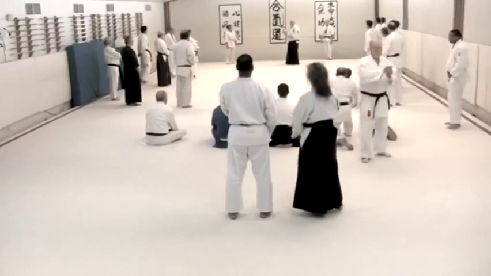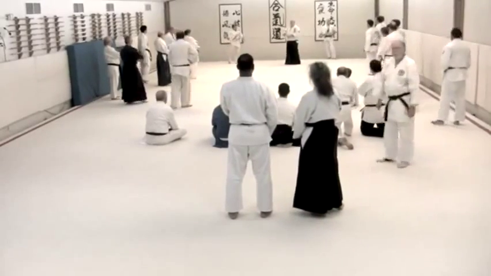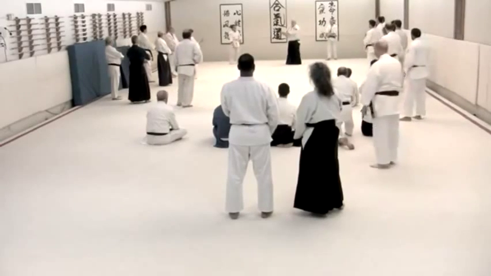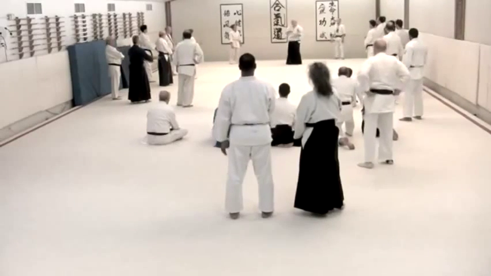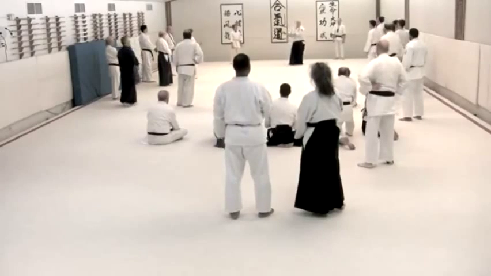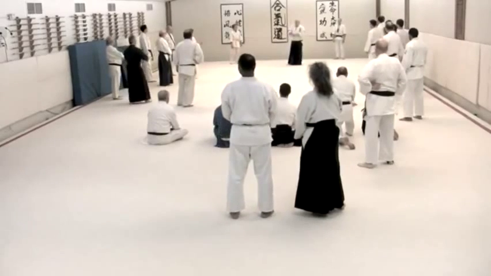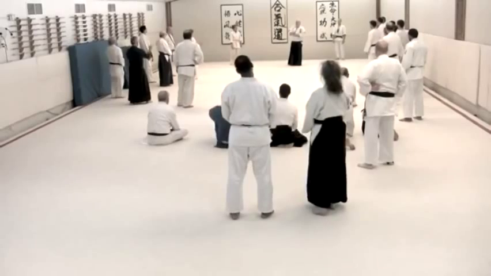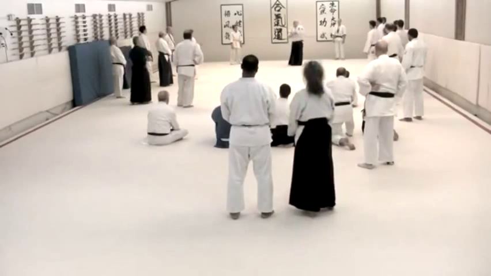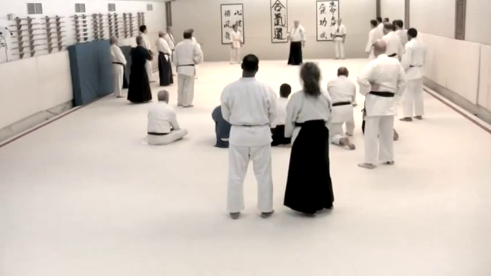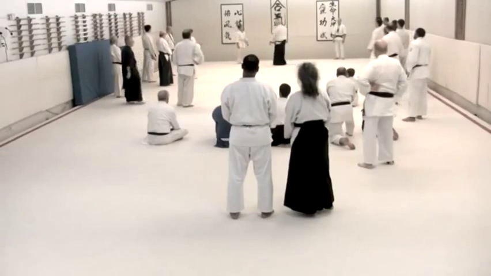If you have a sword, where's your sword? It never ends up over here. If it's doing an angle cut, it's there. If it's doing a rising cut, it's there. But it's always here. Okay?